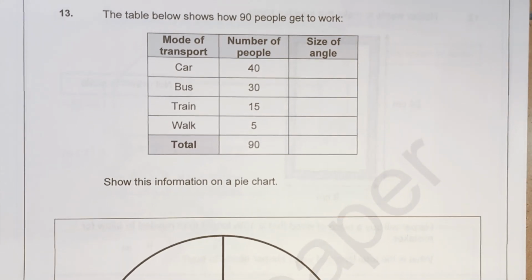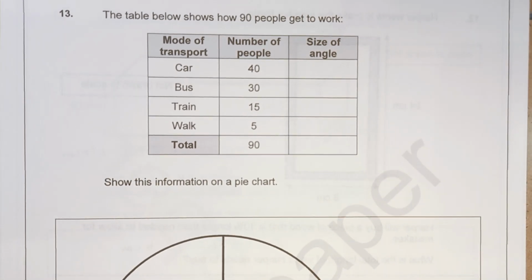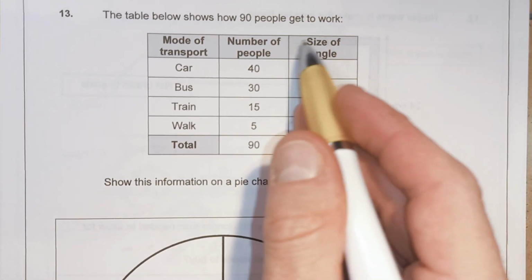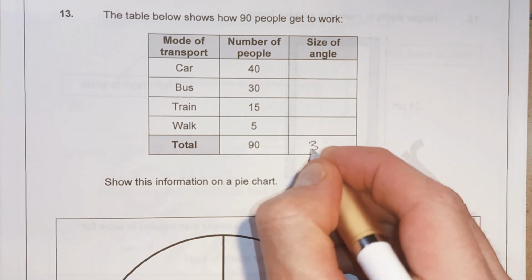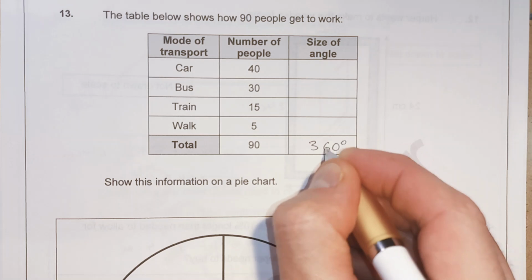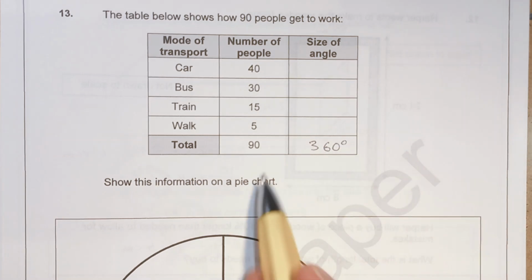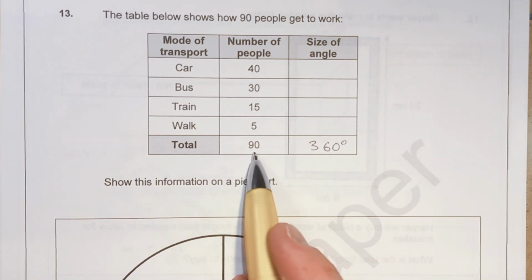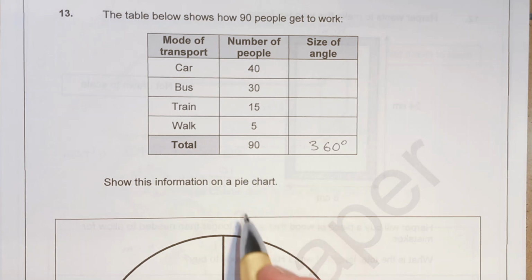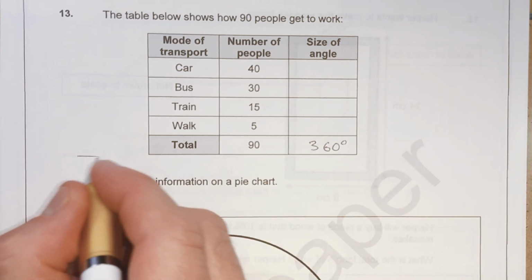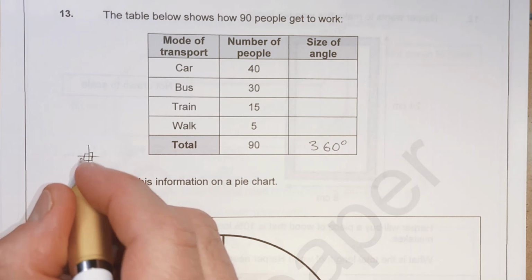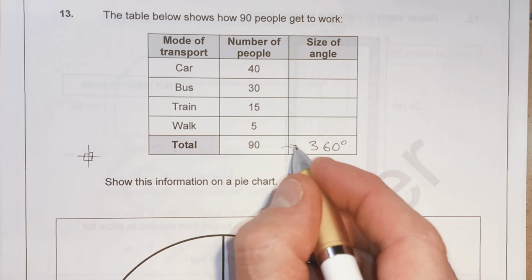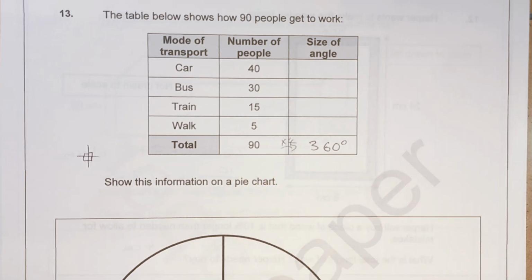Right, so with a pie chart, we need to have the total angles, if it's size of angle, and the total number of angles in a circle are 360 degrees. Now hopefully you'll see, well, 90 is a right angle, and so you'll be thinking, well, how many of these fit in 360? And if you think of right angles, you could have 1, 2, 3, 4. So this is just 4 times bigger.